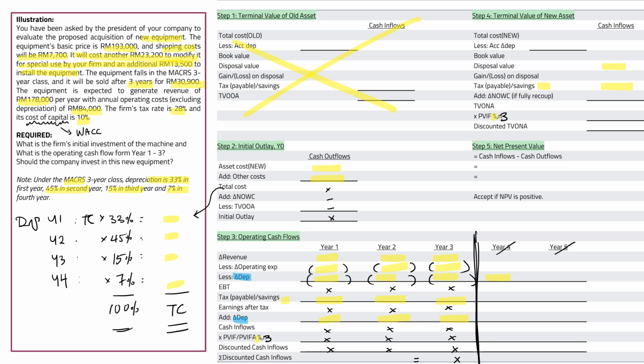All right, next, step number 4. Total cost comes from here. Accumulated depreciation. Now, where do I get it? From here. Put it in. Let's accumulate depreciation. Then you have your book value.